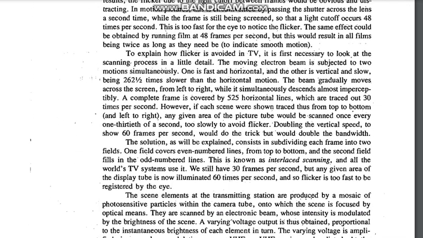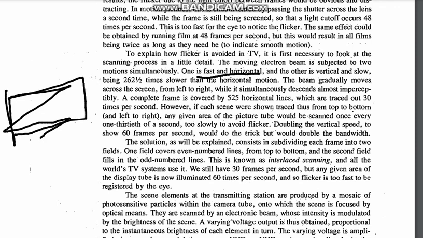And while scanning, there is horizontal scanning and vertical scanning. So we have to know it very well. One is fast and horizontal. Horizontal scanning is fast. If it is a television screen, the horizontal scanning goes in a zigzag way, and the vertical scanning goes up and down. The other, vertical scanning, is very slow, being 262.5 times slower than the horizontal motion.